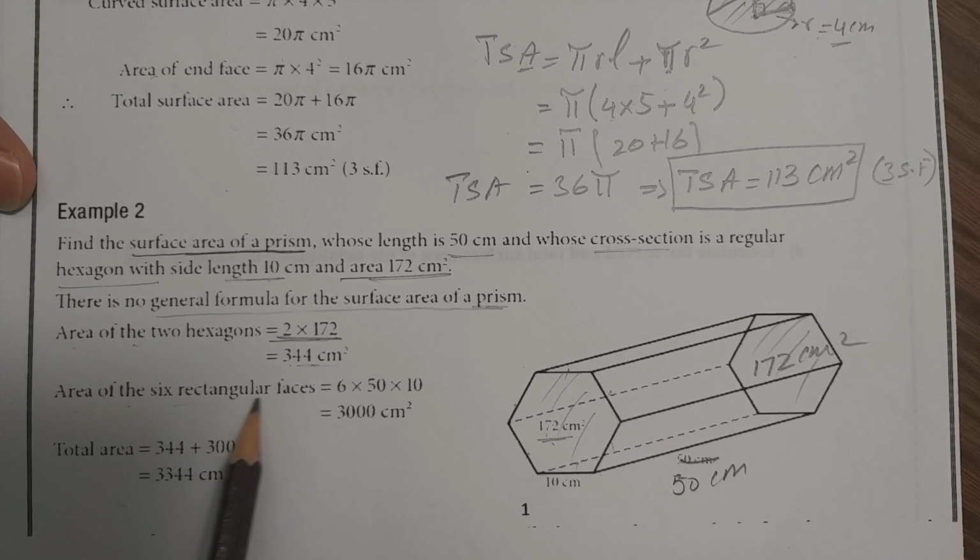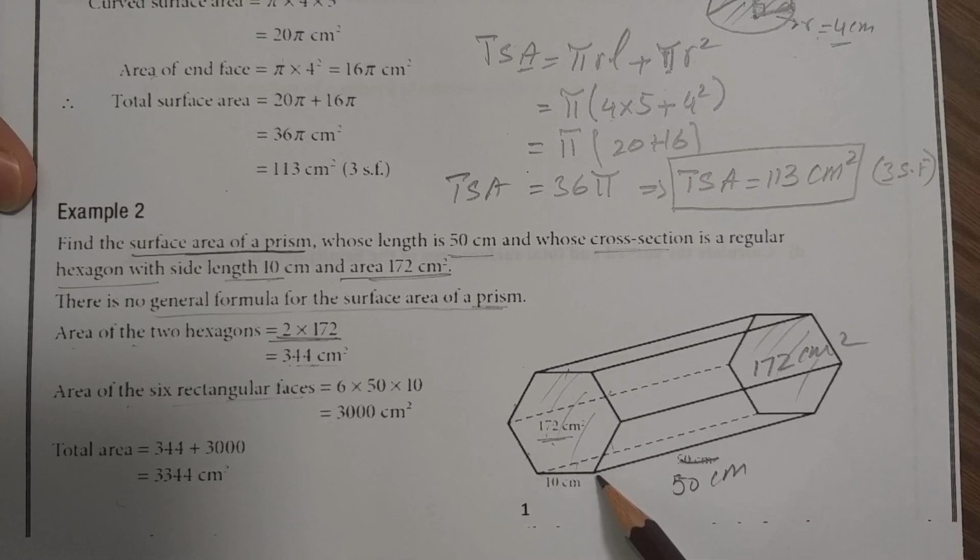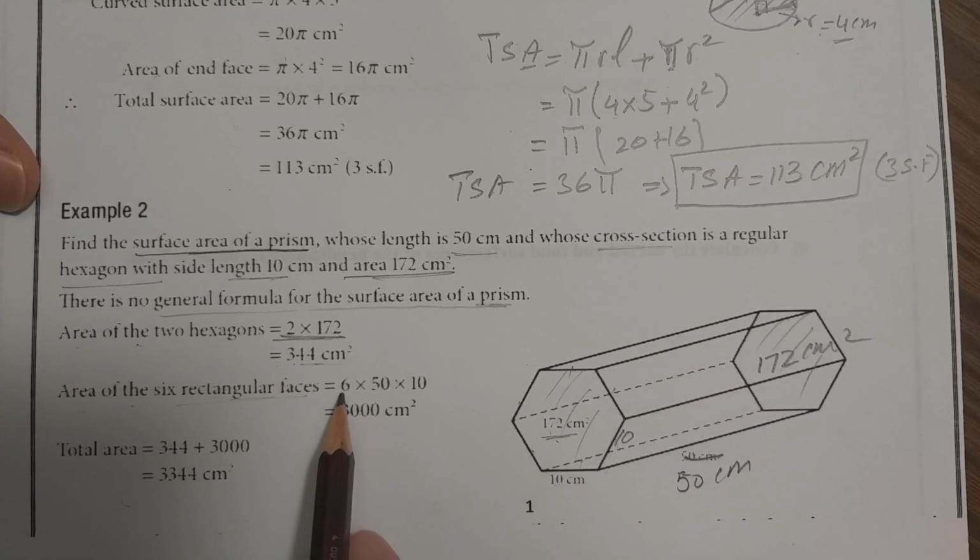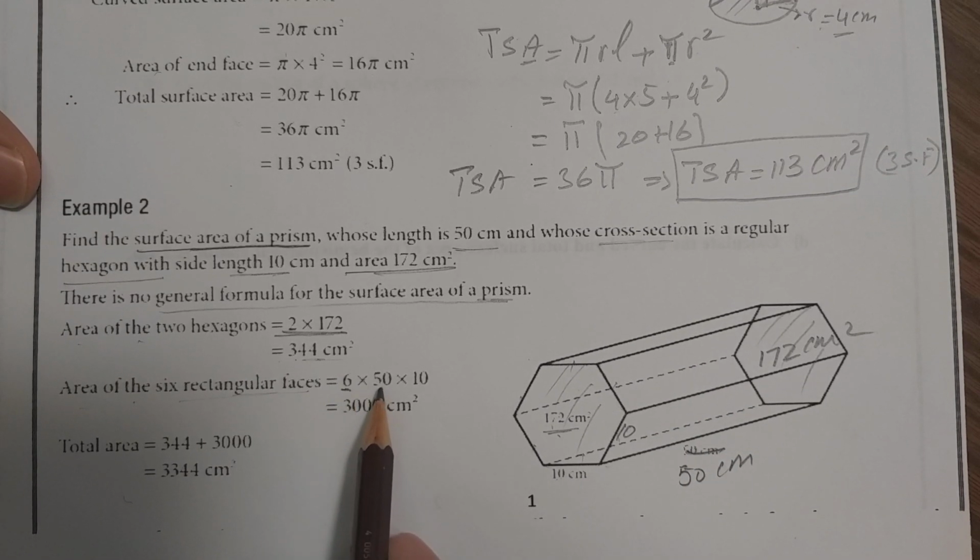Now the area of the 6 rectangular faces: this is length, this is width, and this is height. The width and height are the same, this is also 10 wherever you go. There are 6 faces, so 6 times 50 times 10.